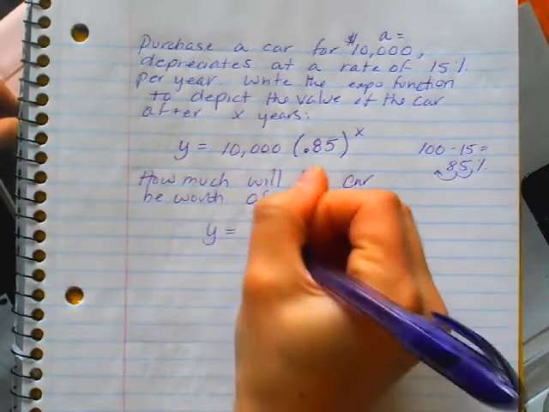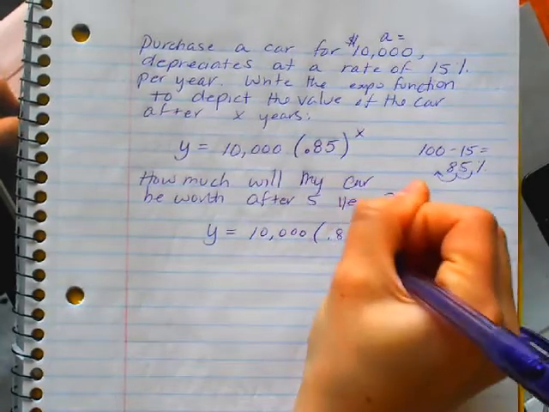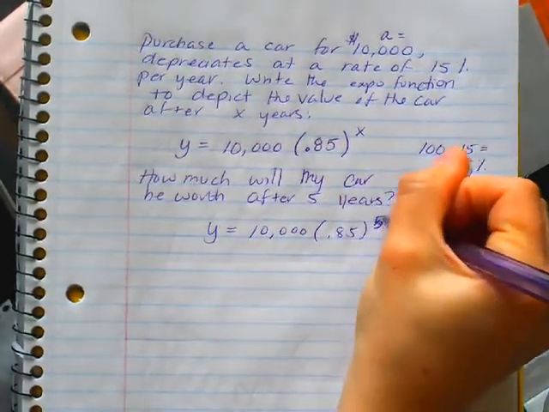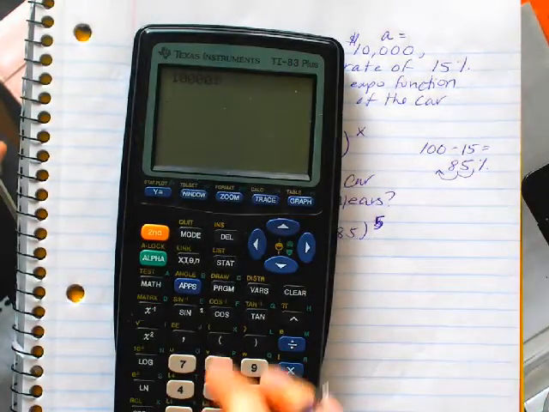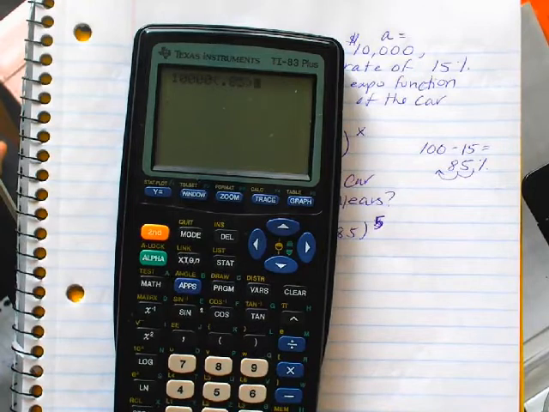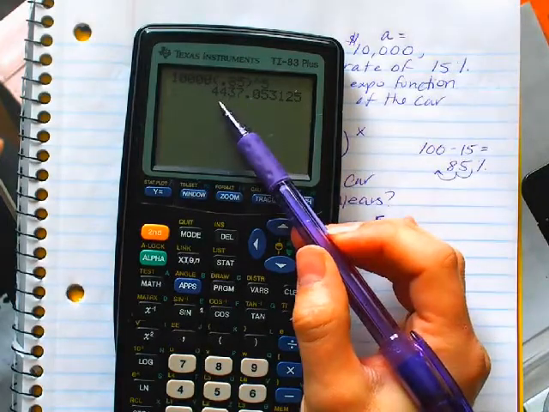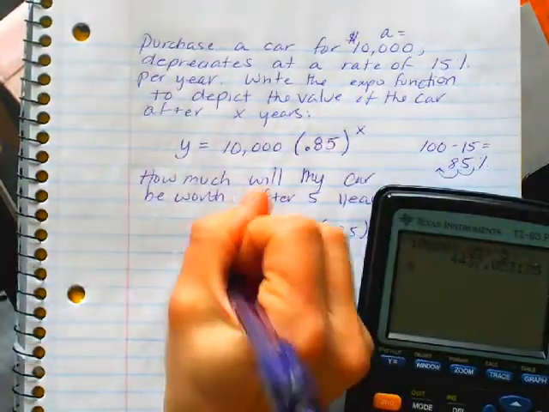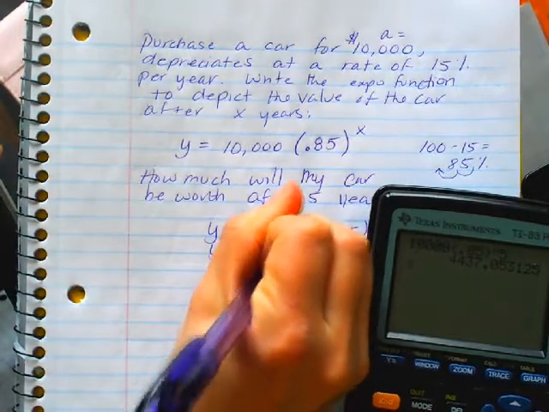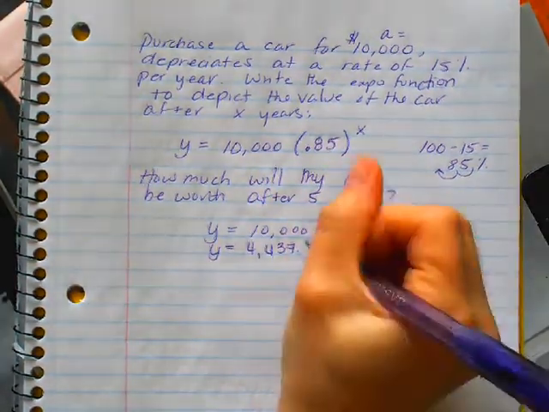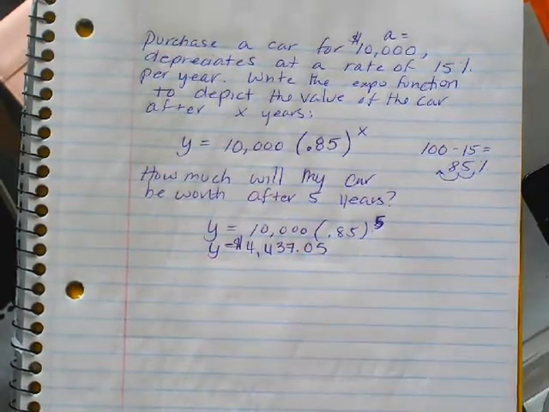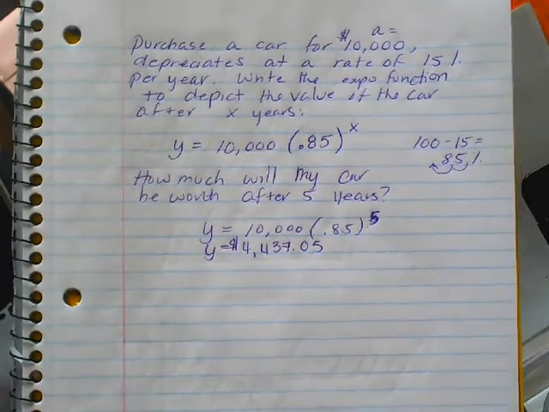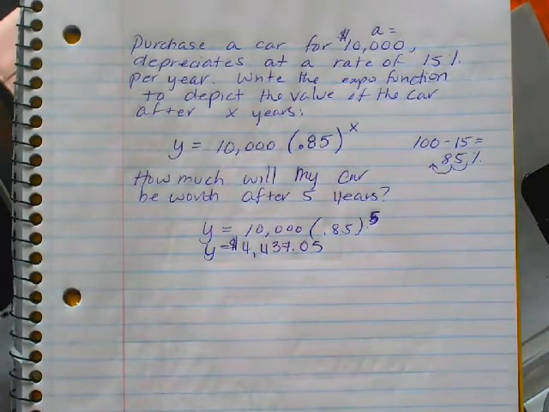So my car will be worth, after 5 years, I can plug this into my calculator: $10,000, keeping 85% of its value year after year, raised to the 5th power. My car is only worth $4,437.05. So after 5 years, your $10,000 car is worth less than $5,000. And unfortunately, that's kind of accurate. Cars lose value really quickly.